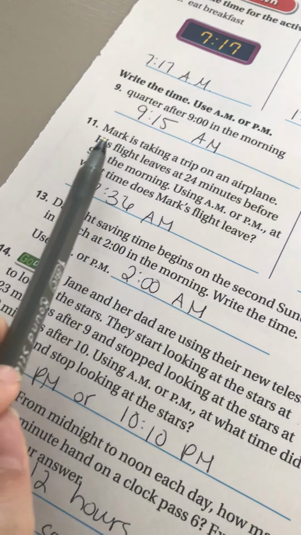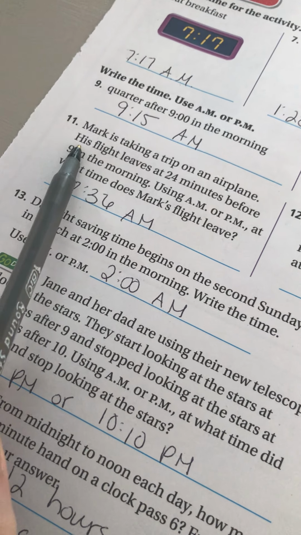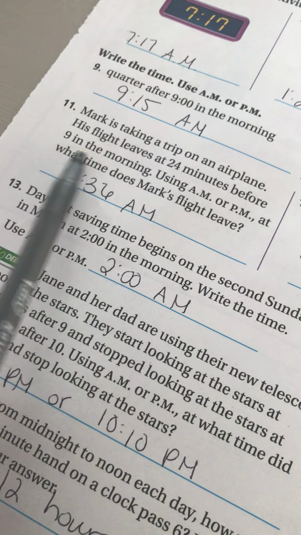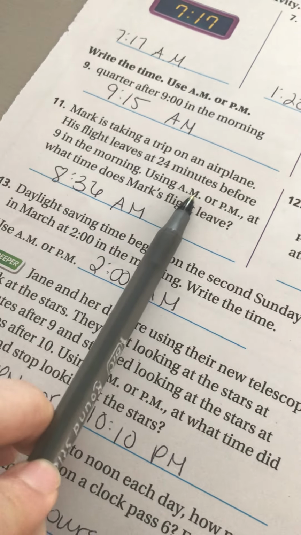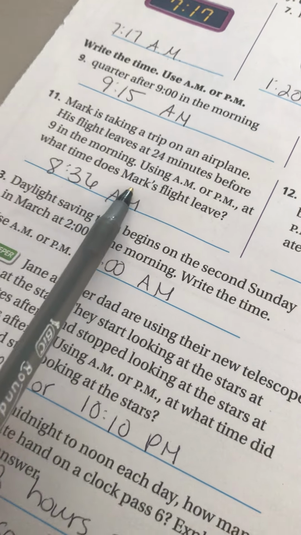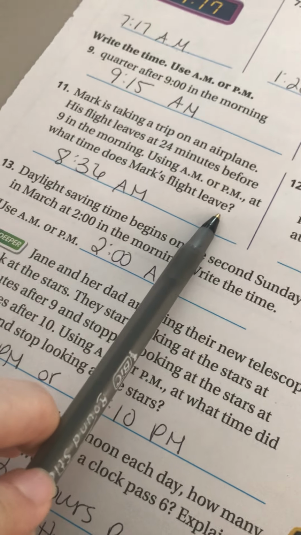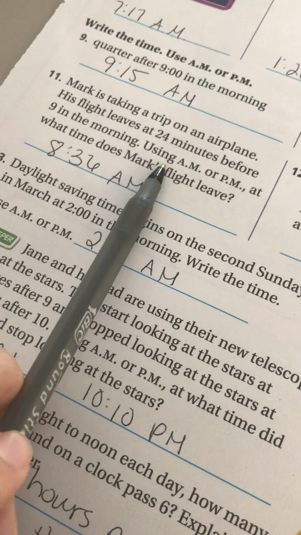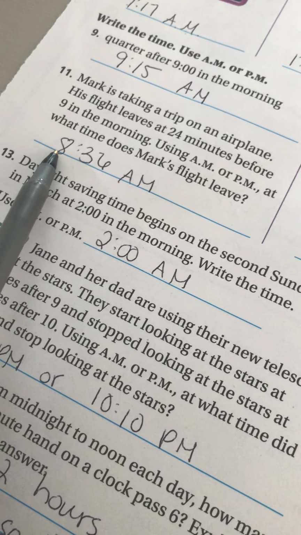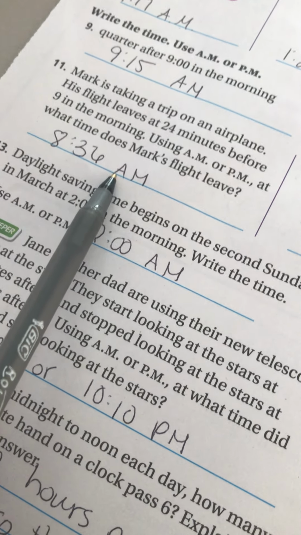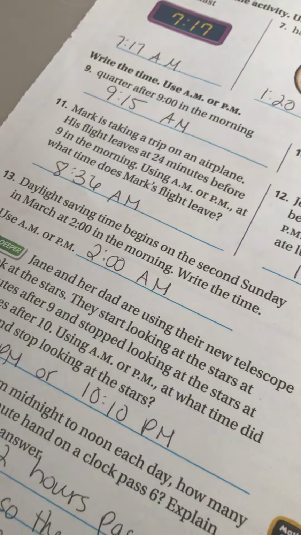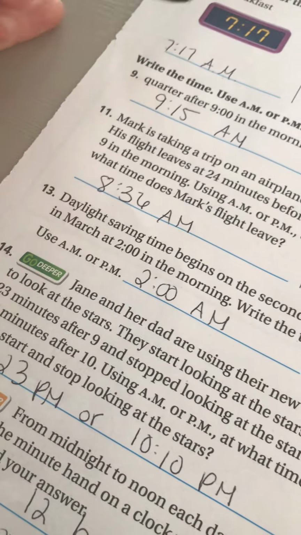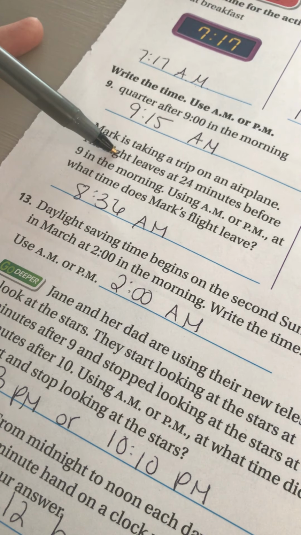Number 11, Mark is taking a trip on an airplane. His flight leaves at 24 minutes before 9 in the morning. Using AM or PM, at what time does Mark's flight leave? So you actually need to count backwards from the 60 for this one. And when you do that, you will get 8:36 a.m. Again, last lesson we learned how to count backwards from the 60 to figure out how many minutes before a certain time.